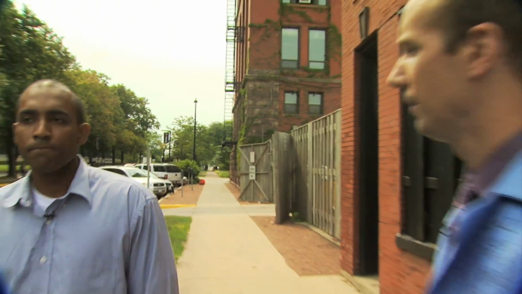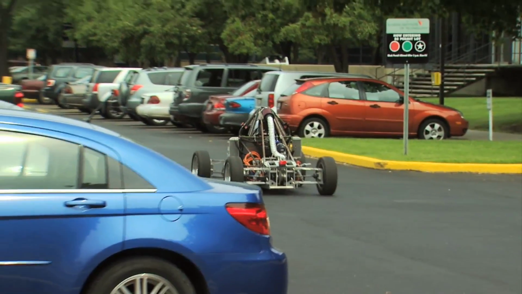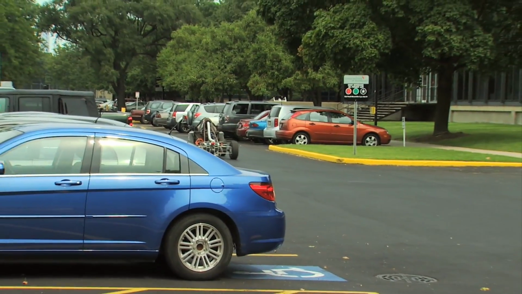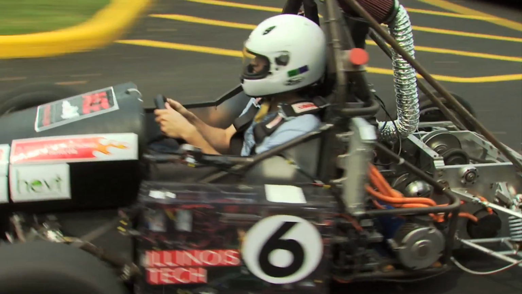You know, I love the idea of science and engineering as sport. It makes it all fun. You want people to get excited about this the same way that they get excited about actual NASCAR racing or Formula One.